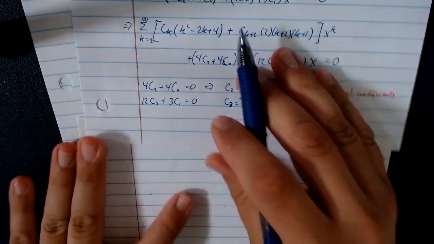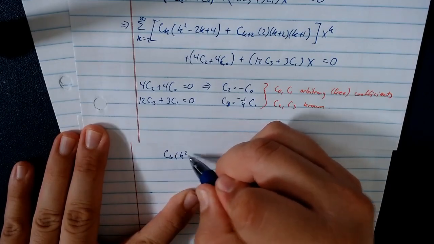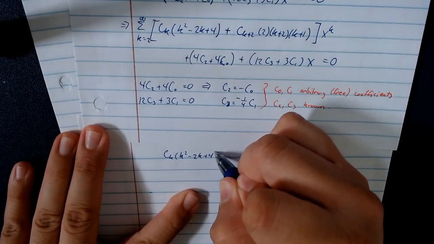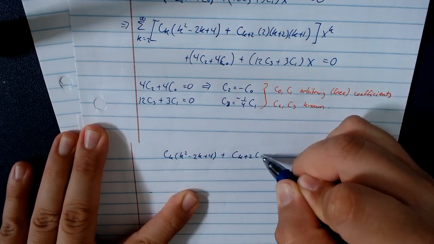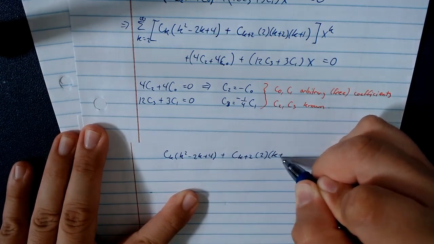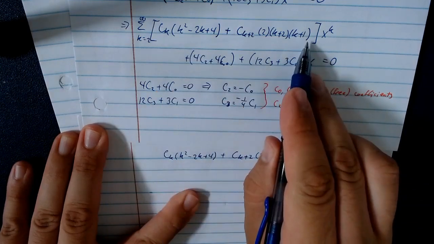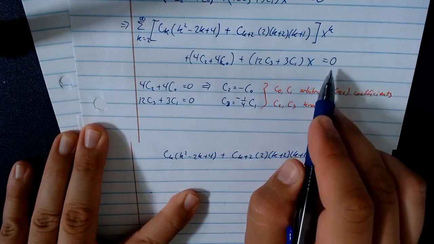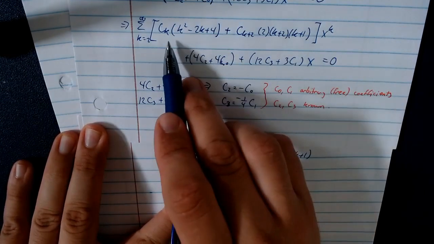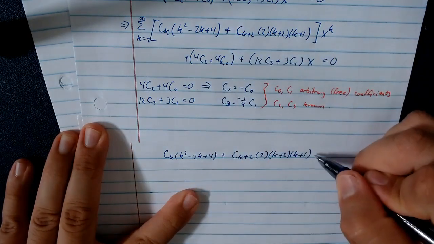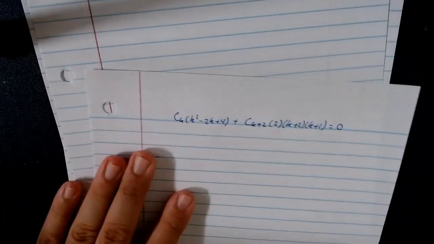My recursion is going to be the equation c sub k times k squared minus 2k plus 4 plus c sub k plus 2 times 2 times k plus 2 times k plus 1. That whole coefficient times x to the power has to equal 0. But since x is variable and can be literally anything, well then the thing that has to be 0 must be this. So this coefficient is 0. And that is our recursion.